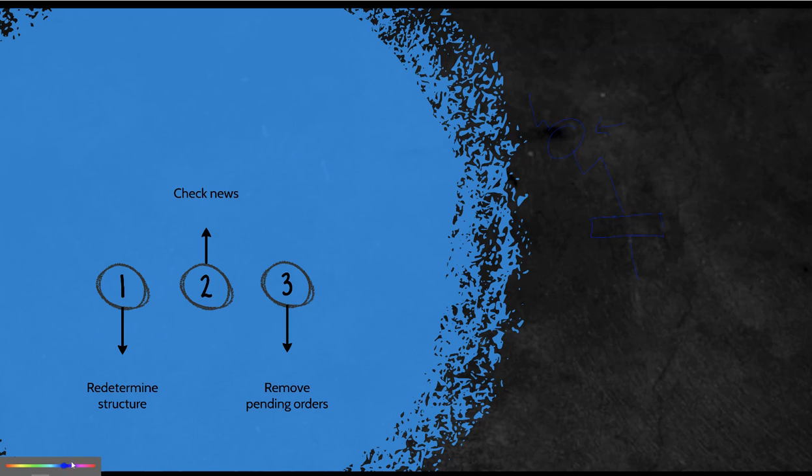Checking news. I'm going to change the color of this again. I'm not getting very good payoff on the side there. I'll pick a different background next time. Checking news. So you do want to check news as well. Make sure that, oh, that one works.